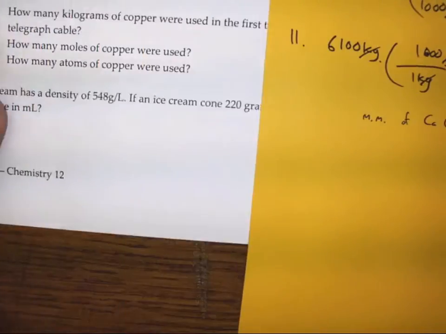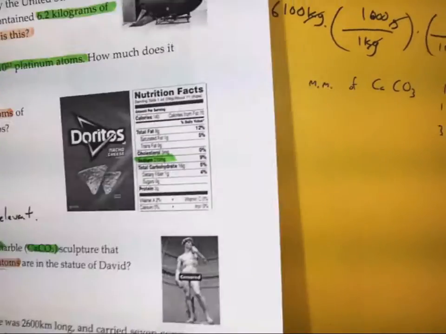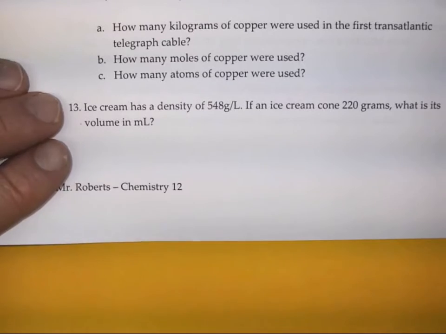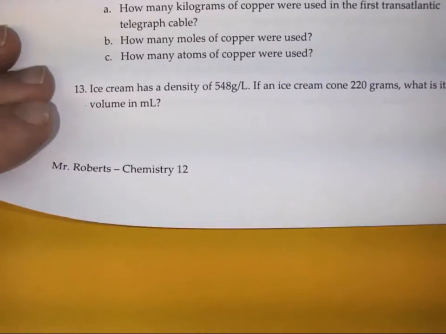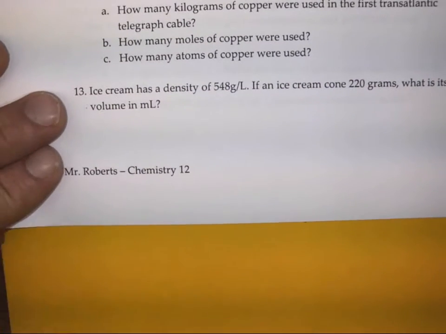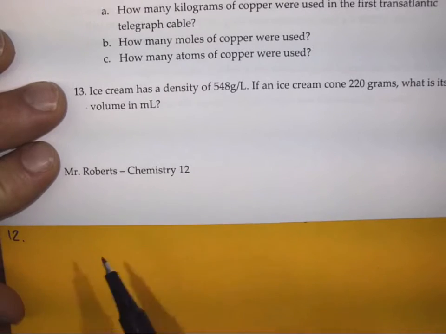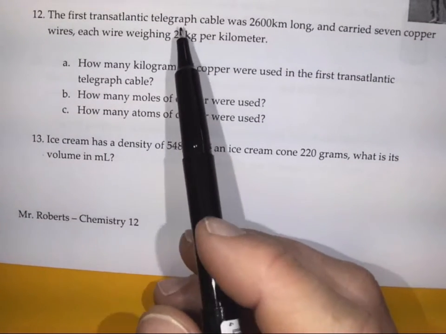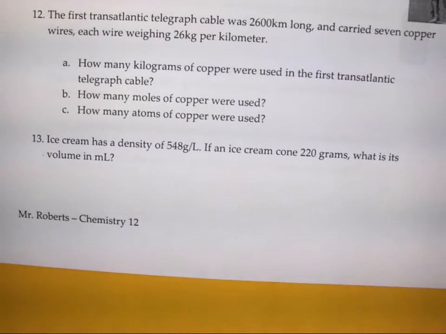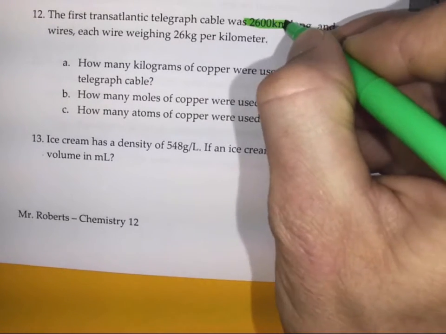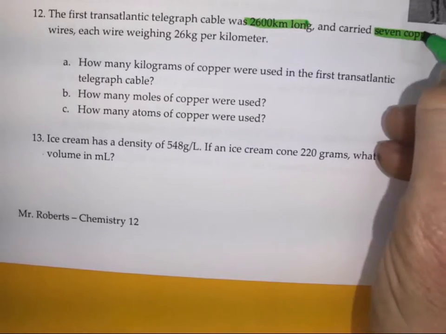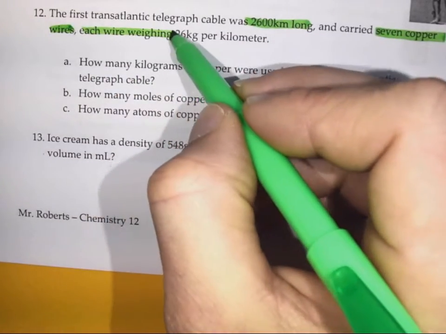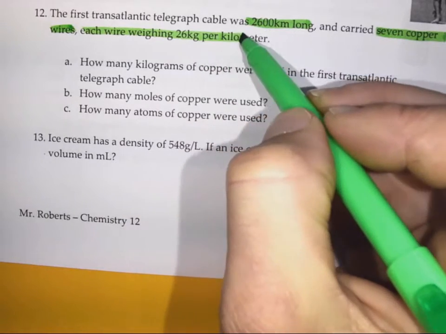Let's move on. Question 12. The transatlantic telegraph cable. I love that transatlantic cables exist. It's one of my favorite things we've done as a society. Now, the first telegraph cable from the 1800s was 2,600 kilometers long. It carried 7 copper wires, and each wire weighed 26 kilograms for every kilometer.